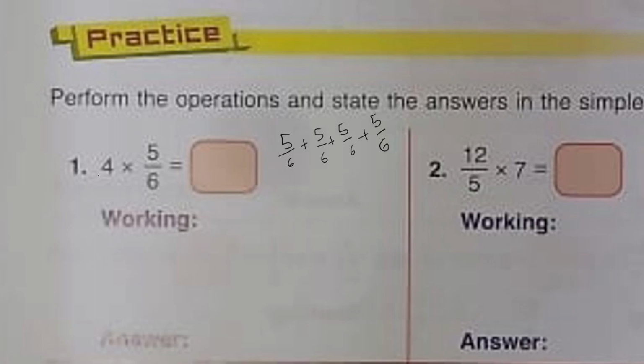Okay, so 5 plus 5 is 10, plus 5 is 15, plus 5 is 20. Okay, so 20 over 6. We don't add the 6. Okay, so over 6. Okay, so we have an improper fraction here. Okay, so let's do it as a multiplication, but not adding. Let's remove that.